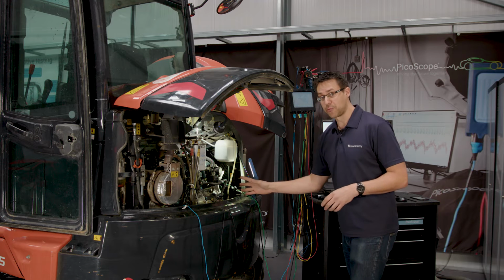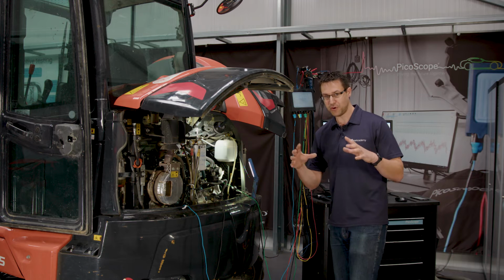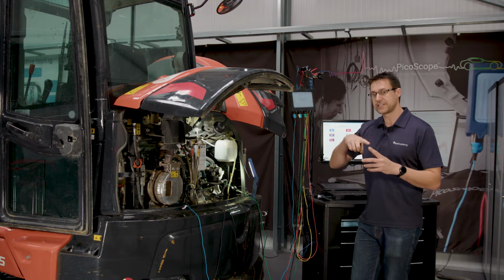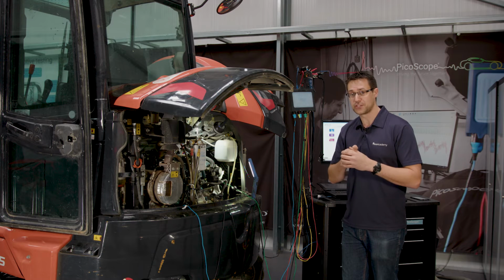Last but not least is the rail pressure sensor. Rail pressure can give you, again, using the software, we can use some of the scaling features to identify how each injector changes the rail pressure after its injection event.